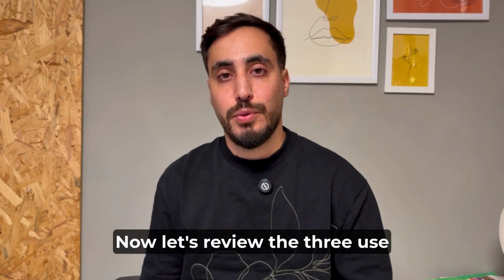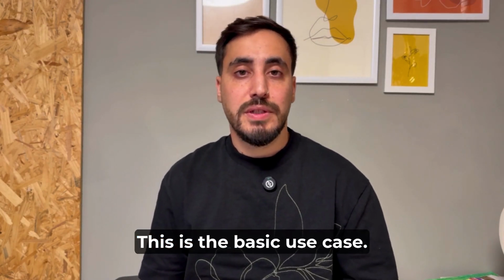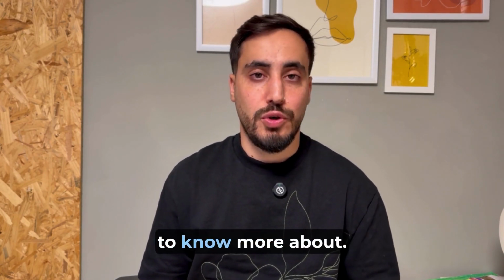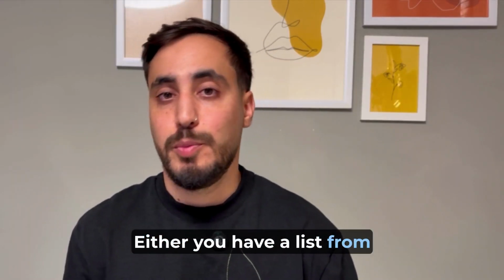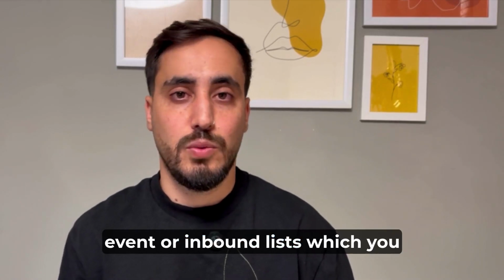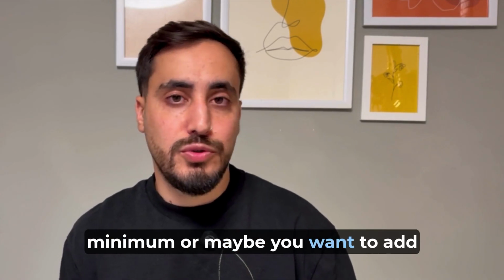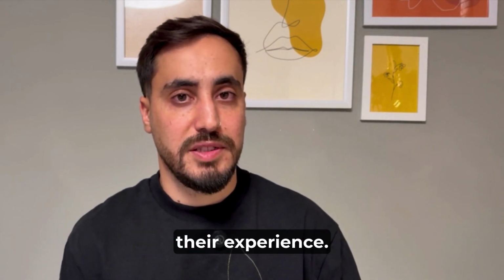Now, let's review the three use cases. Data enrichment. This is the basic use case. You have contacts and companies in your database you want to know more about. Either you have a list from an event or inbound leads, which you kept the required fields to the minimum, or maybe you want to add more details to personalize their experience.